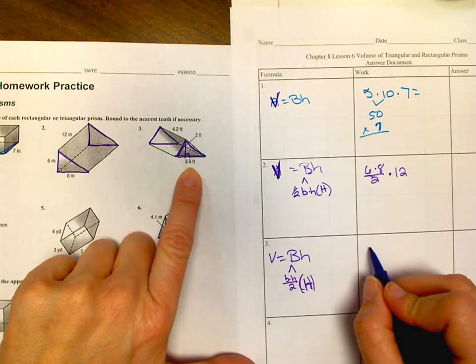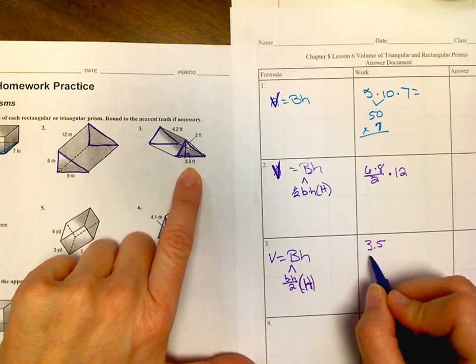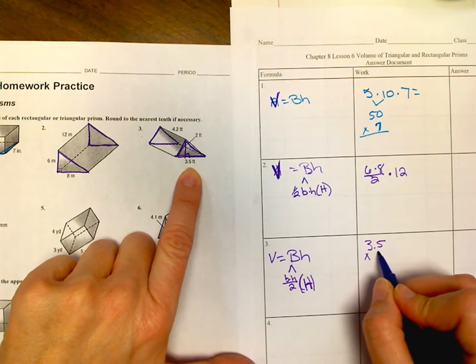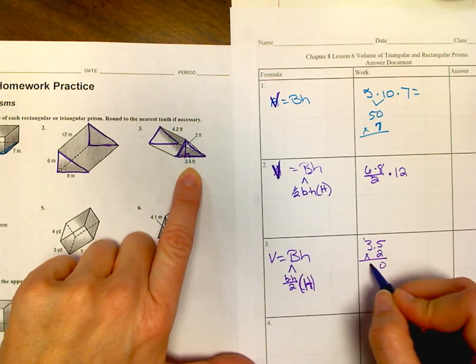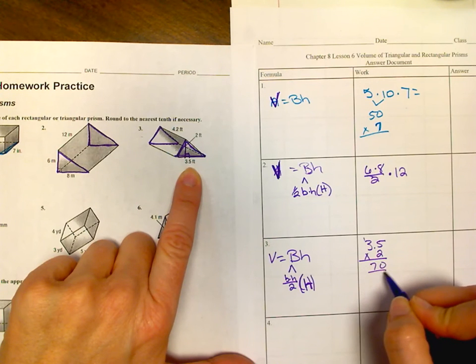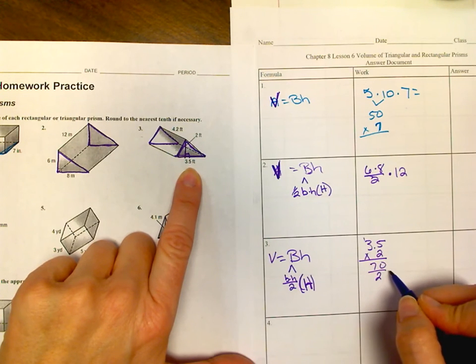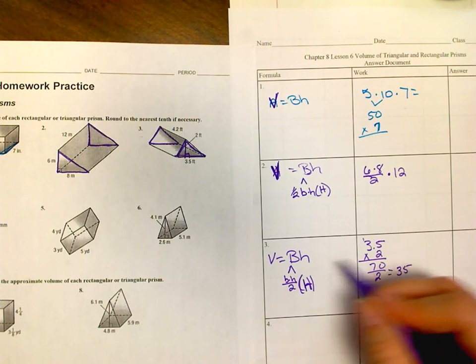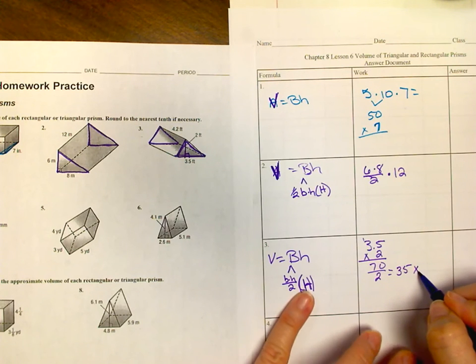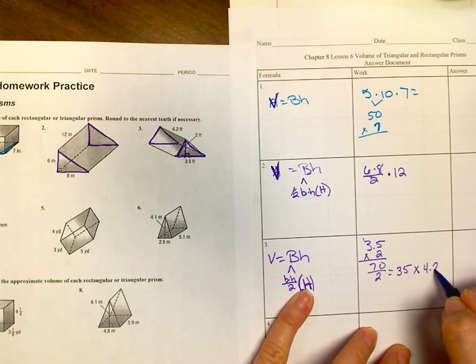So 3.5 times 2 divided by 2. It's going to go back to 3.5. And then I'm going to multiply it by the height, which is 4.2.